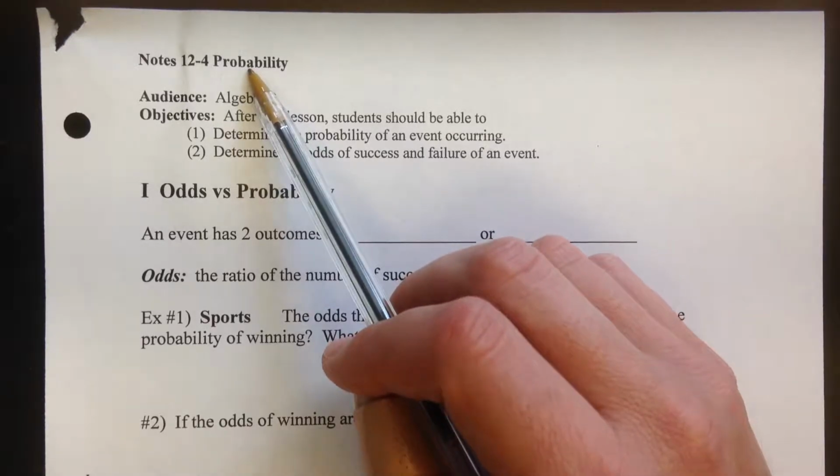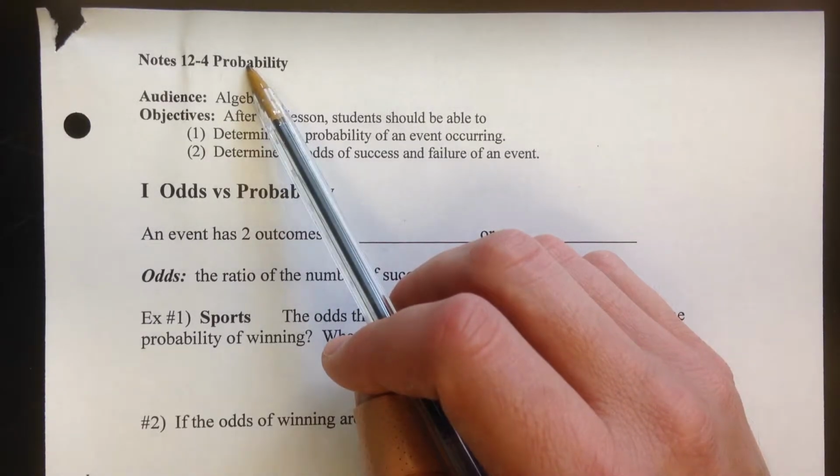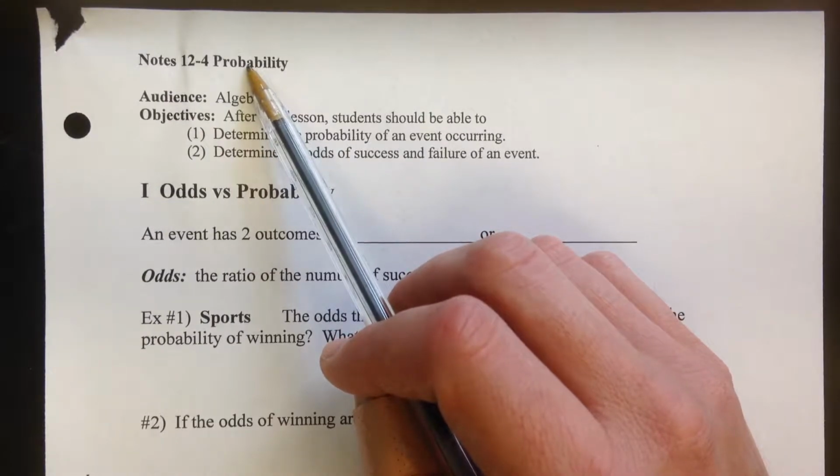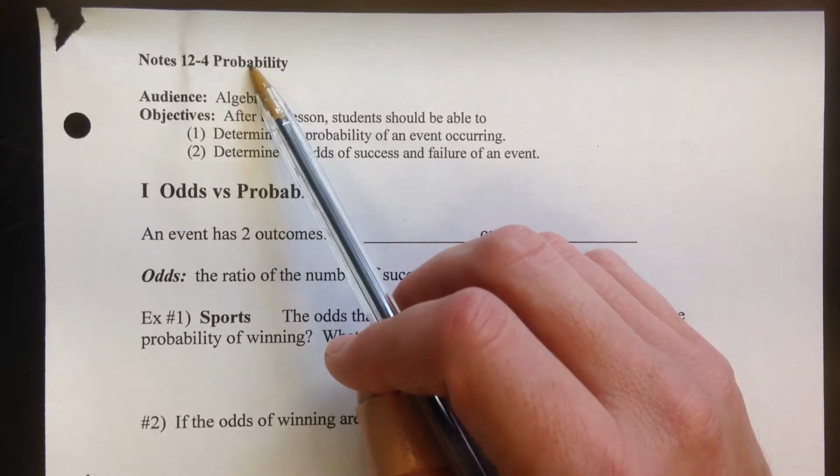So before we start, here's your joke of the day. Why do cannibals not like to eat clowns? And the answer is because they taste funny.